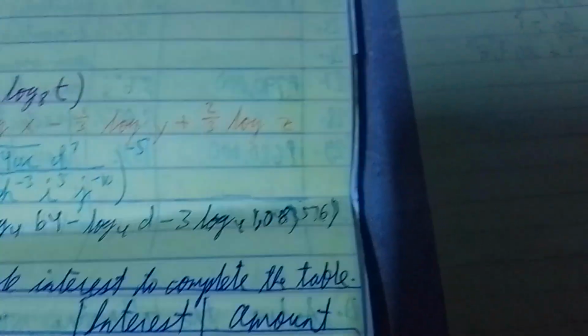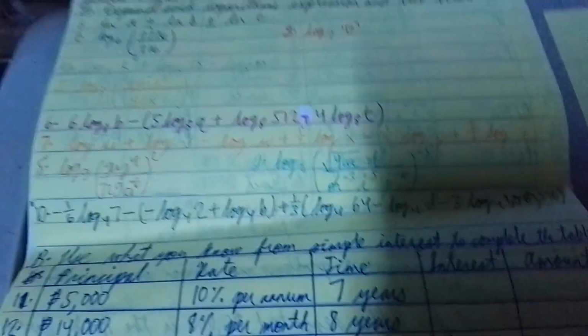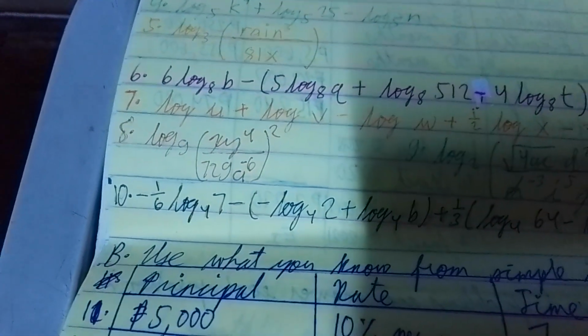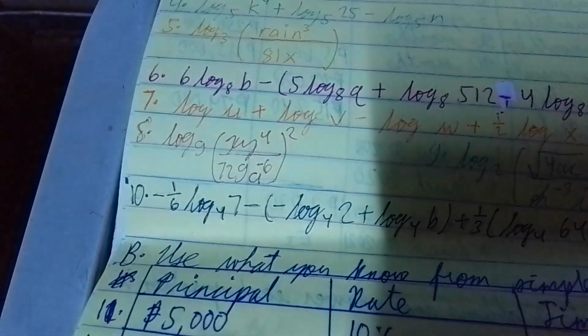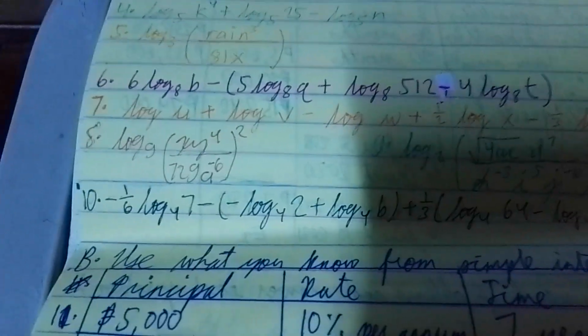Ganito kasi yun. First, let's look at this. We have negative 1, 6 times the log base 4 of 7 minus everything minus negative log base 4 of 2 plus log base 4 of B plus 1/3 times the log base 4 of 64 minus log base 4 of D minus 3 times the log base 4 of 1,048,576. Whoa! Ang hirap! Pero di bali kung mahirap. God is with us and He will help us solve this problem.